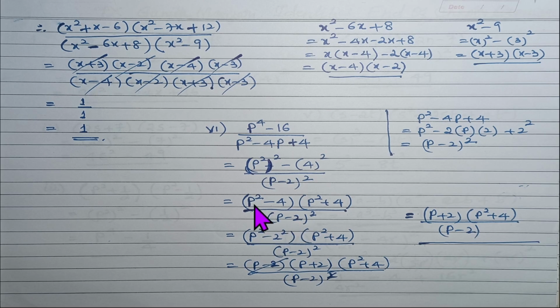Now p square minus 4 is p square minus 2 square, multiplied by p square plus 4. Again applying the a square minus b square form, I get (p minus 2)(p plus 2)(p square plus 4) divided by (p minus 2) whole square. So p minus 2 gets cancelled with the power 2 here. What remains is (p plus 2)(p square plus 4) divided by p minus 2. That is the simplification of the given rational expression.